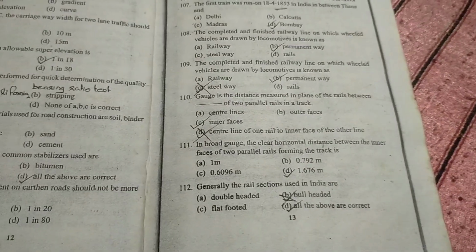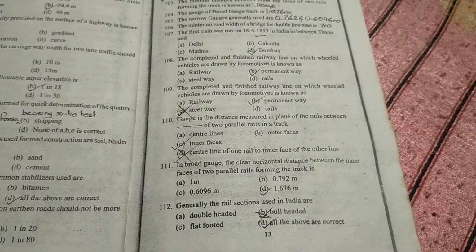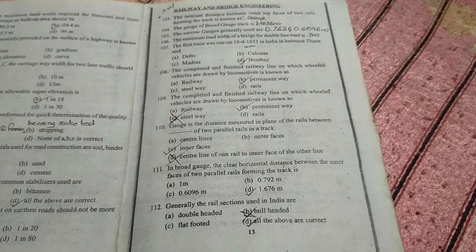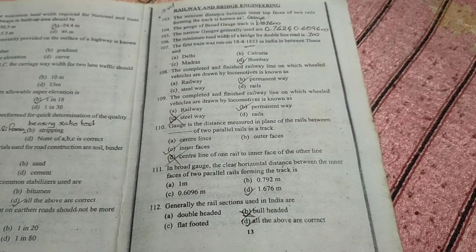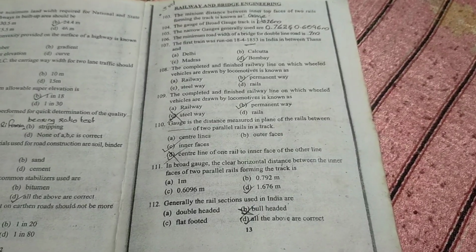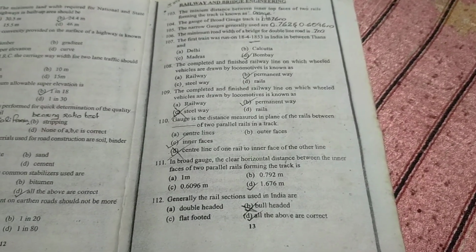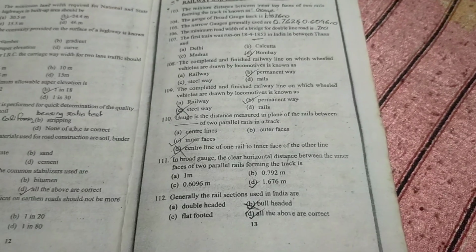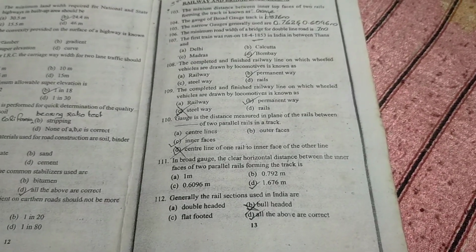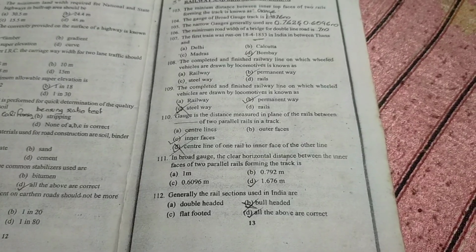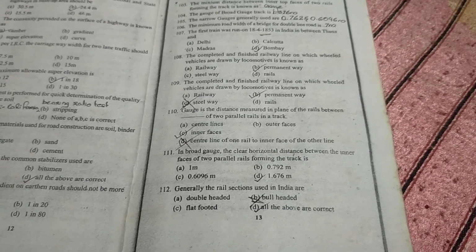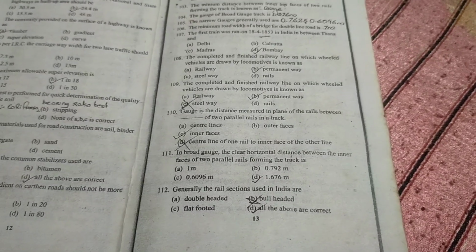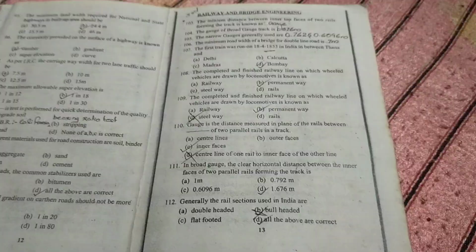The gauge is the distance measured in plane of the rails between inner faces of two parallel rails in a track. In broad gauge, the clear horizontal distance between the inner faces of two parallel rails forming the track is 1.676 meter. Generally, the rail sections used in India are double-headed, bull-headed, flat-foot.